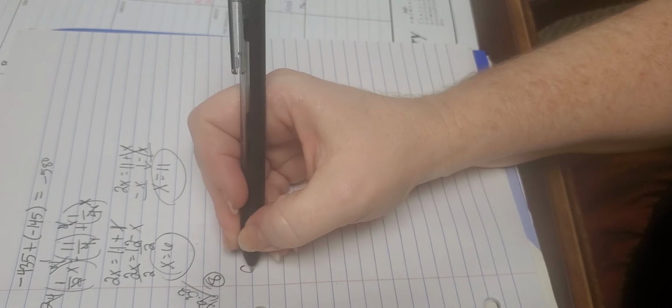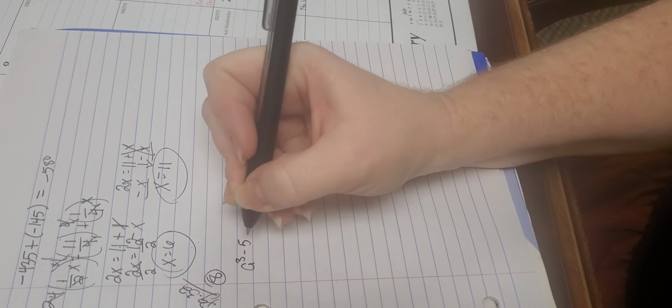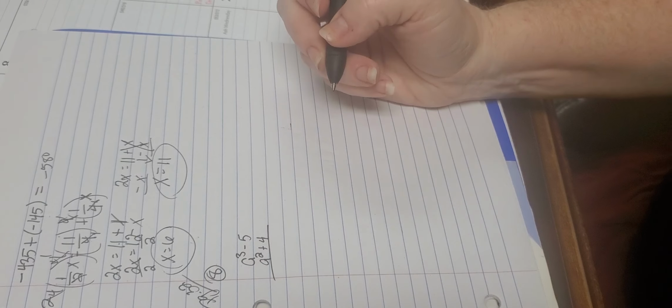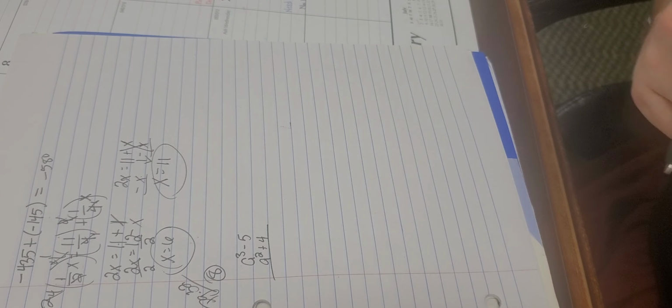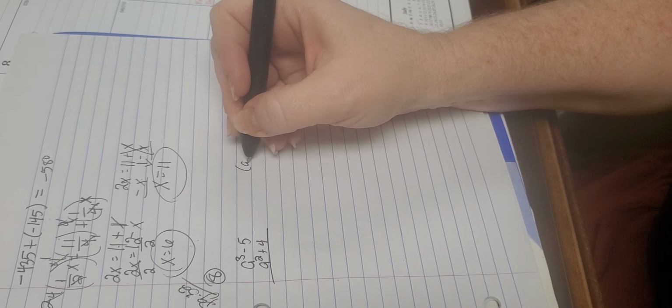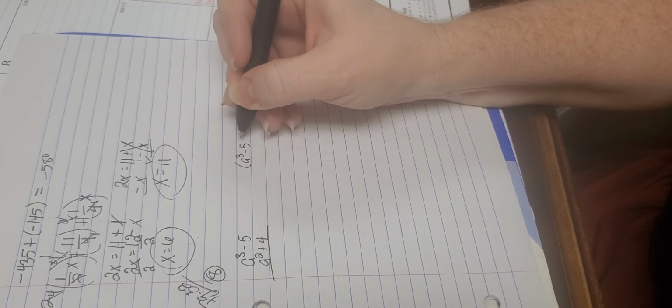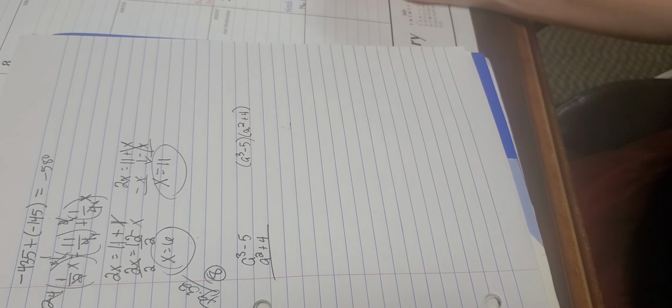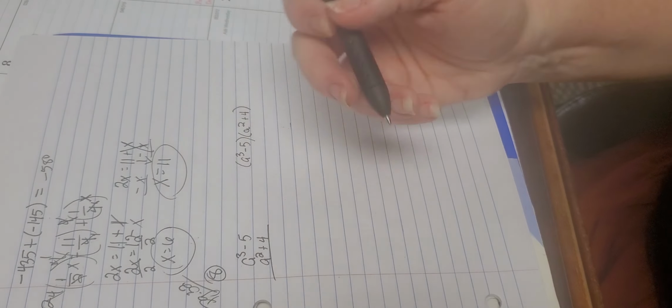So it says a to the third minus 5 times a squared plus 4. So I'm going to do this both ways that you can do multiplying the binomials. Some people liked it this way. Some people liked it better when we put it side by side and multiplied it this way. So I'm going to do it both ways. I prefer the side by side, but I'll do it this way.